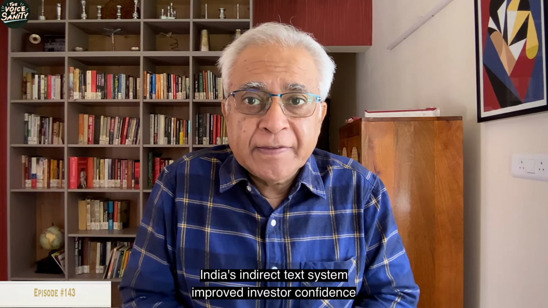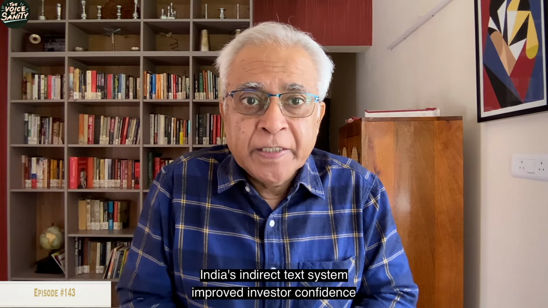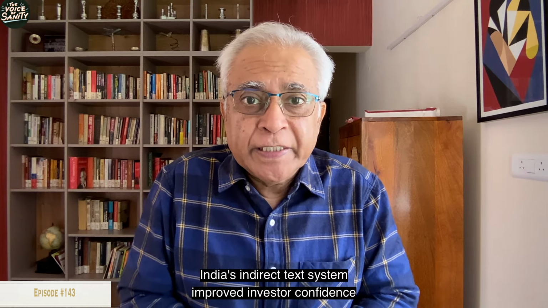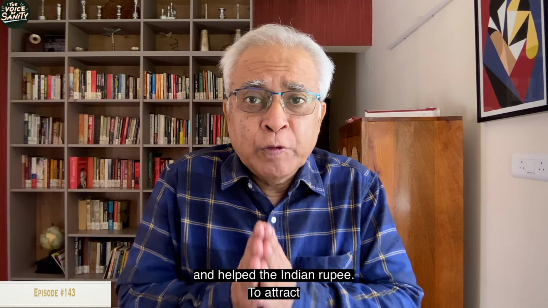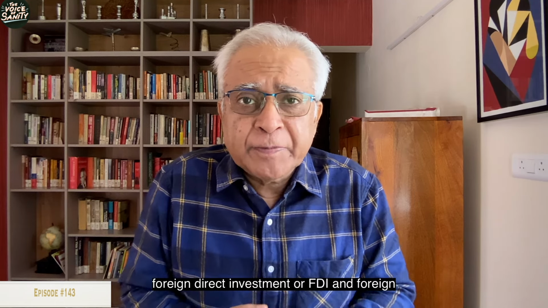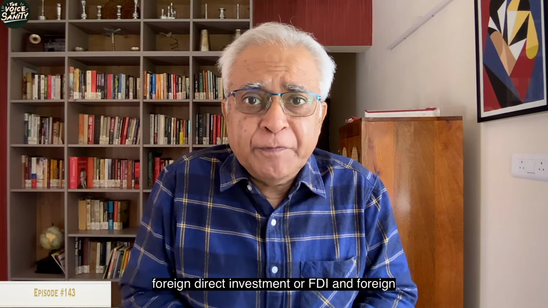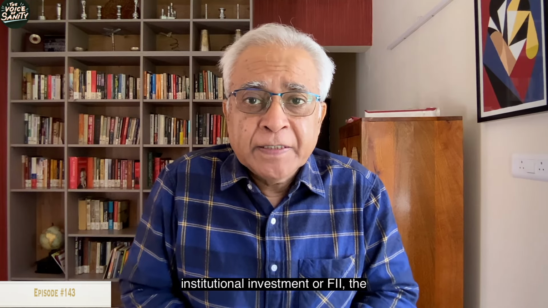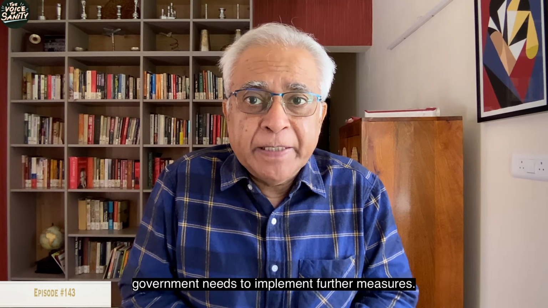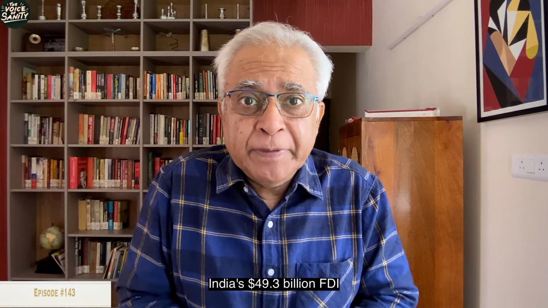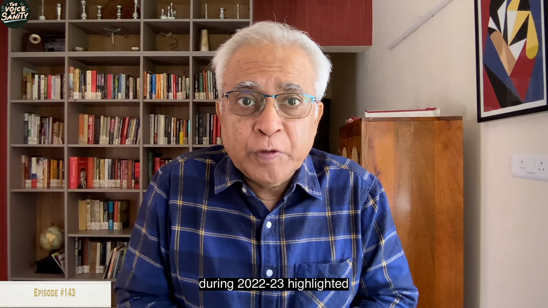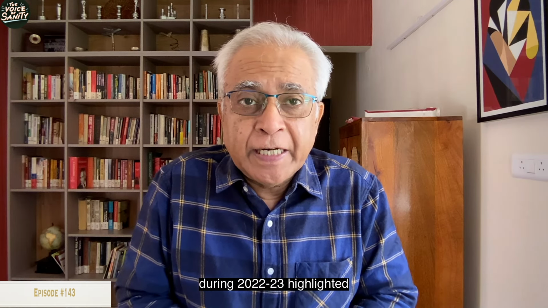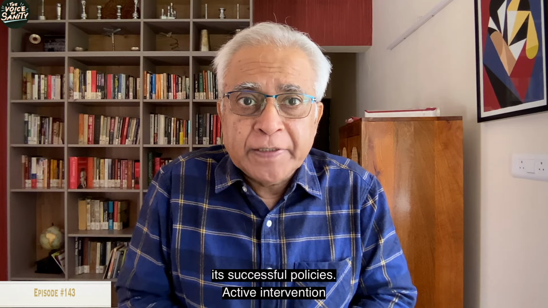Reforming India's indirect tax system improved investor confidence and helped the Indian rupee to attract foreign direct investment or FDI and foreign institutional investment or FII. The government needs to implement further measures. India's $49.3 billion FDI during 2022-23 highlighted its successful policies.